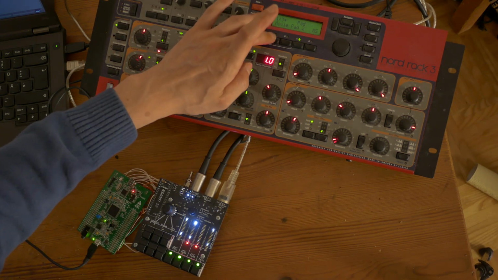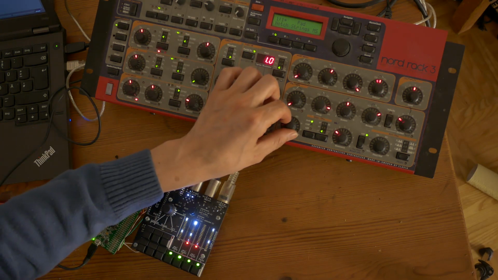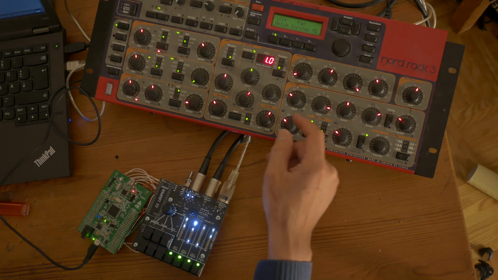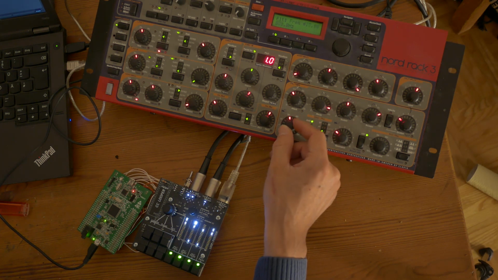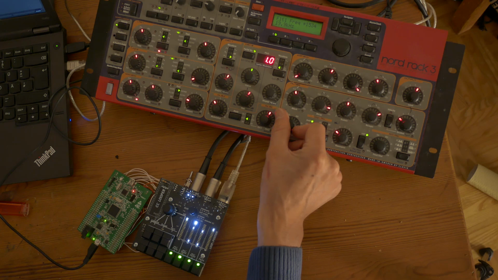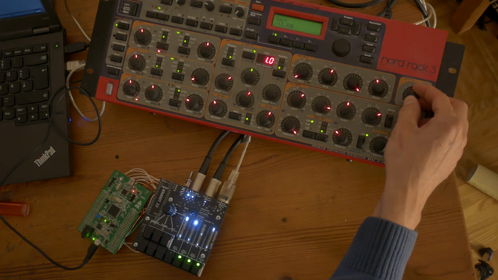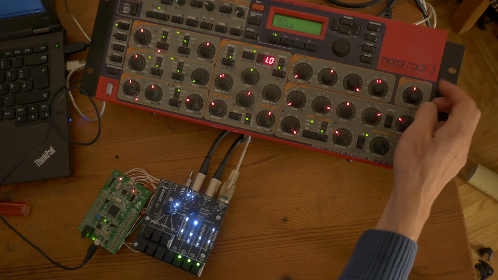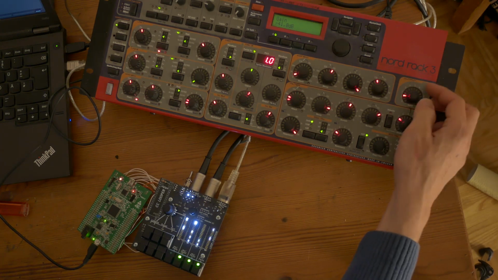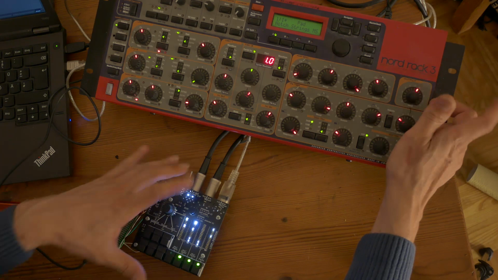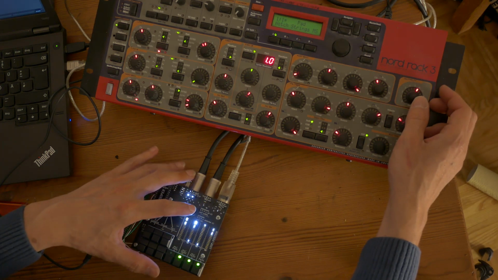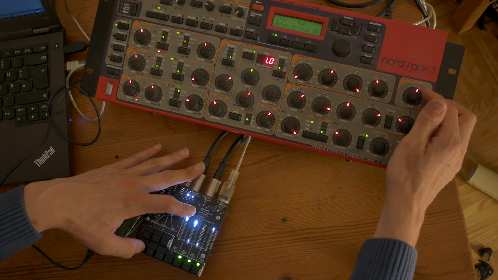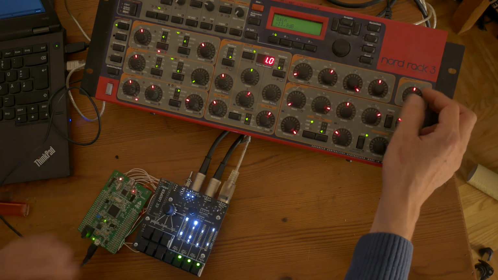I simply jump to another, move something. Now it's stopped to record. I can't move the level because it's automated, but I want to change it, so I have to press Shift, press the X, move it again, now it's free.